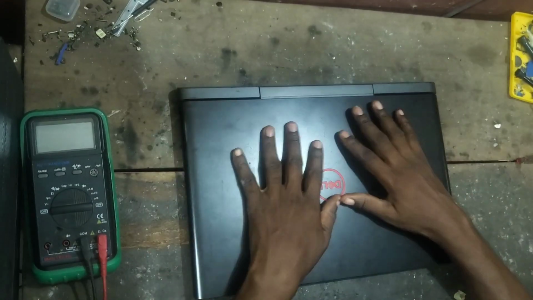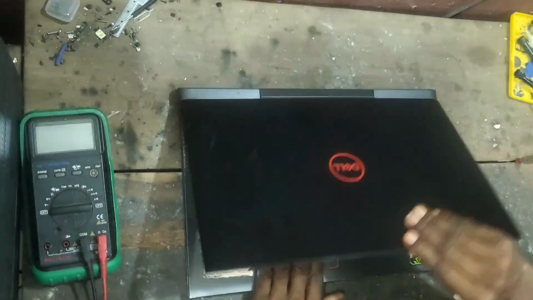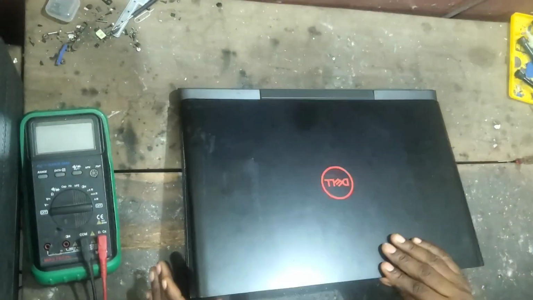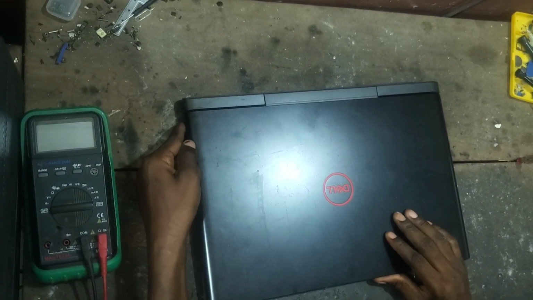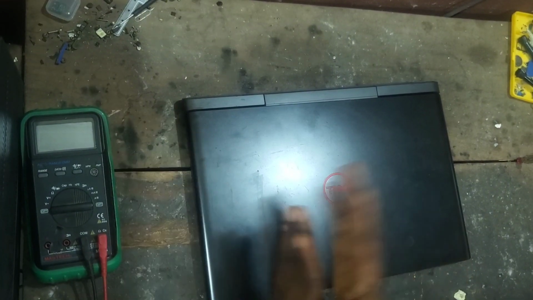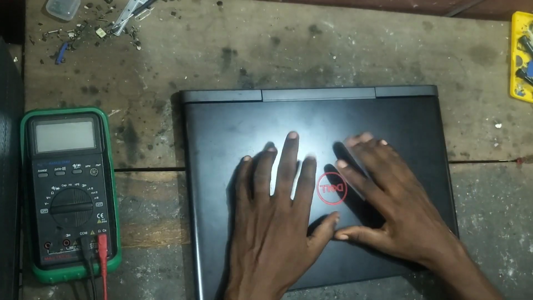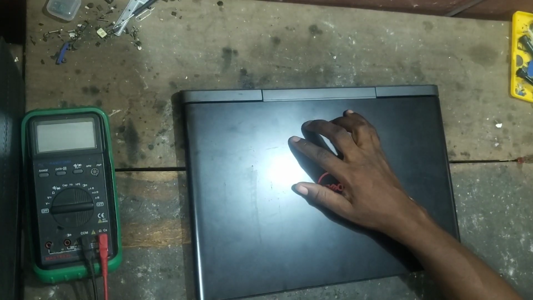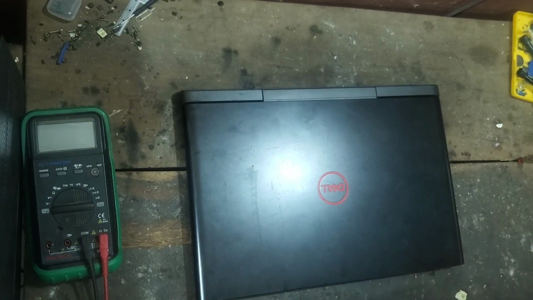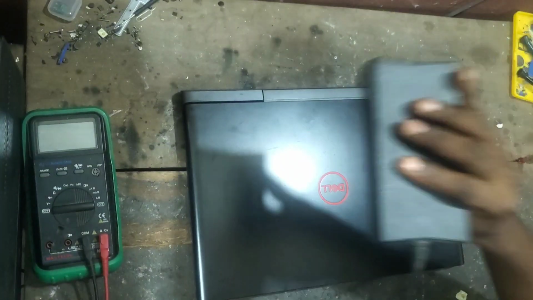Here's a Dell PC that has a power problem. Yep. So immediately I plug it in, the light will go off. So in this video, we are going to work on this and see how the problem can be solved. But looking at the problem, obviously it has a power problem.